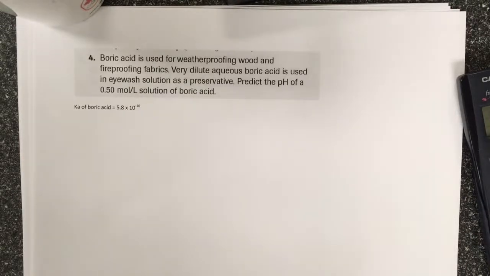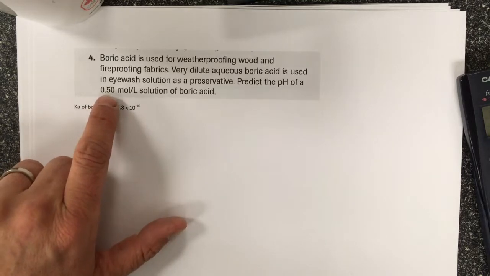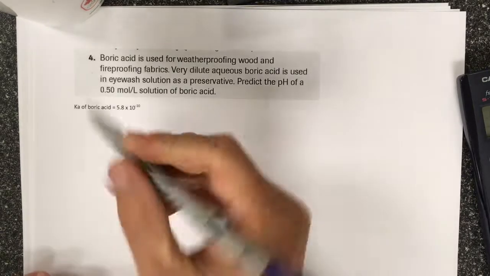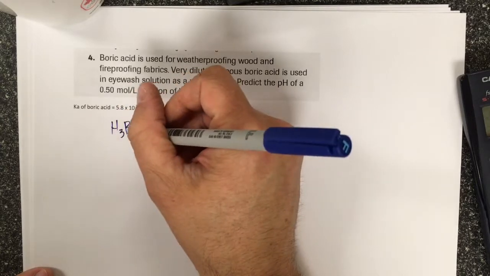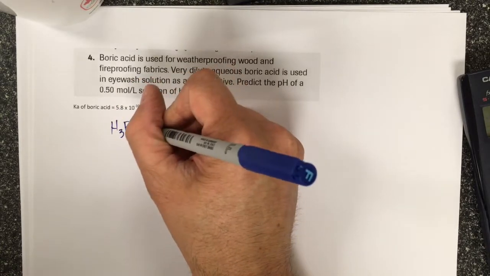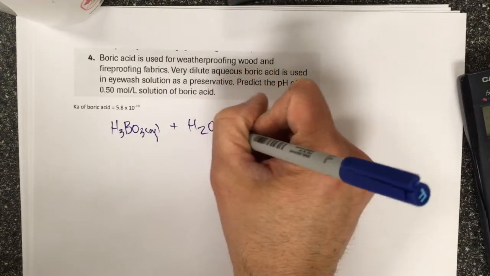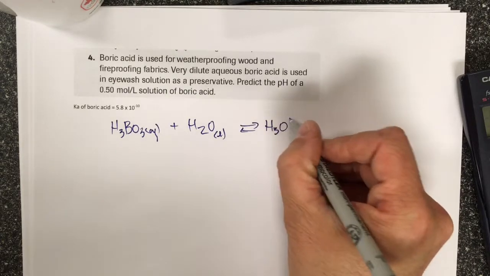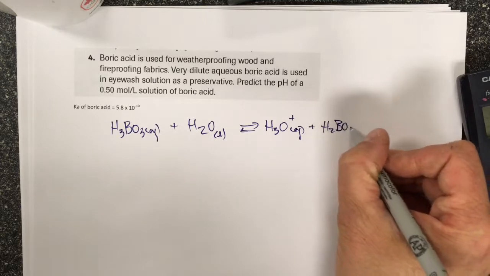In this video, we're going to determine the pH of boric acid, a 0.5 mole per liter solution of boric acid. It really doesn't matter too much what the acid is, but it's H3BO3, I think, aq, and it's an acid in water. It's a weak acid, so it makes a hydronium and dihydrogen borate.